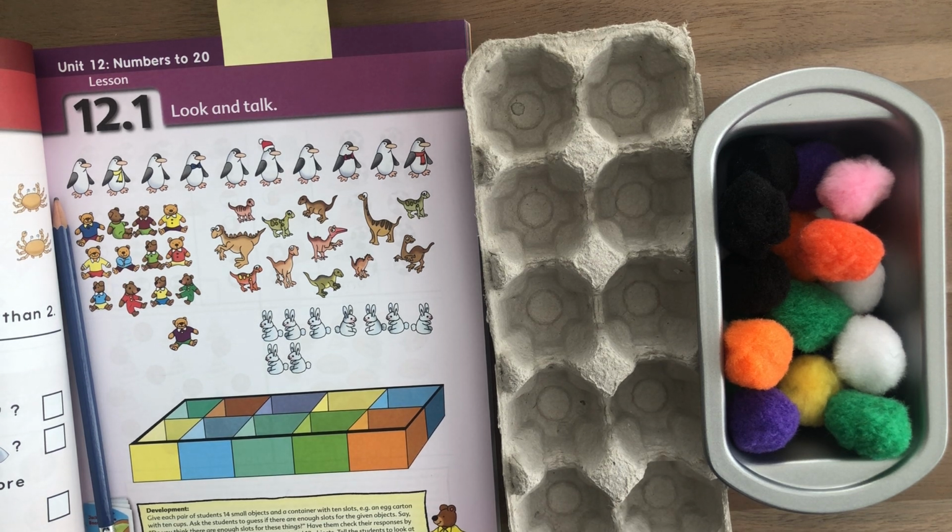Today we are starting a new unit. Our new unit is Unit 12, Numbers to 20. So we're going to be talking about numbers that go beyond 10, boys and girls, so 10 to 20. And what we're going to be learning about in this unit is how to group numbers into groups of 10 and ones.